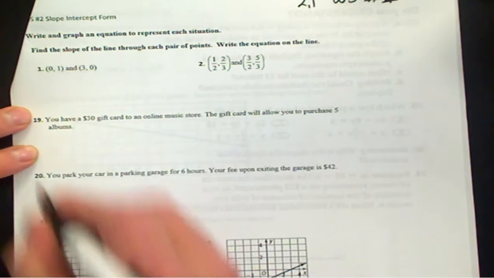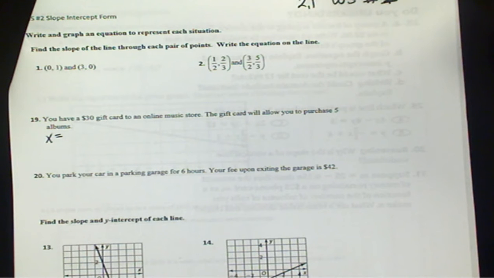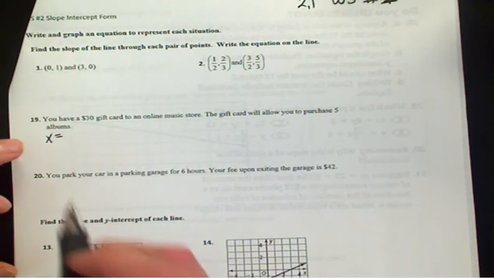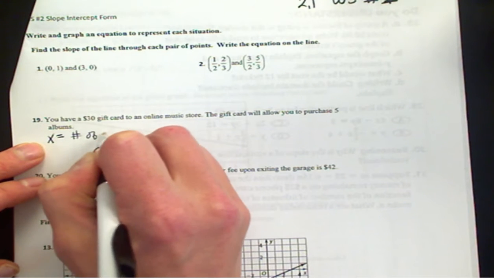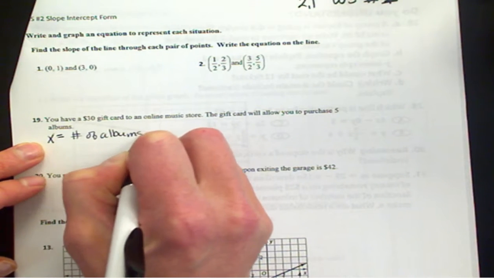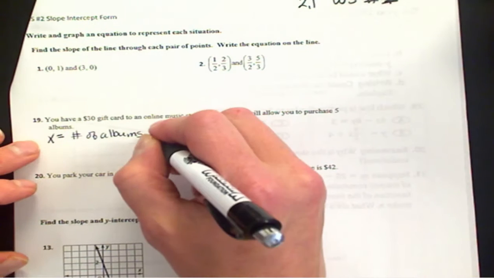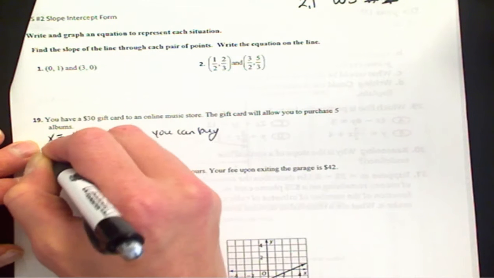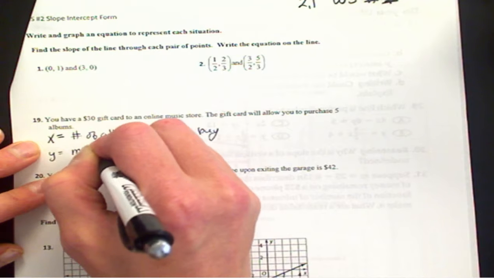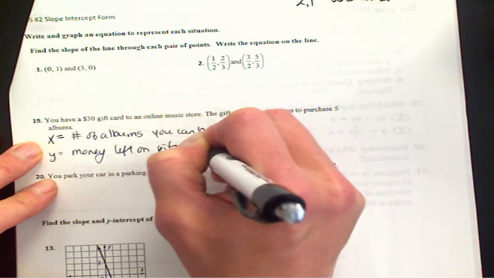It is super important, guys, that you label what your variables mean so that I can grade your question based on how you label it. I didn't define the variables for you. So x equals number of albums. Every word problem you should label the variables. Albums you can buy. Y equals money left on gift card.